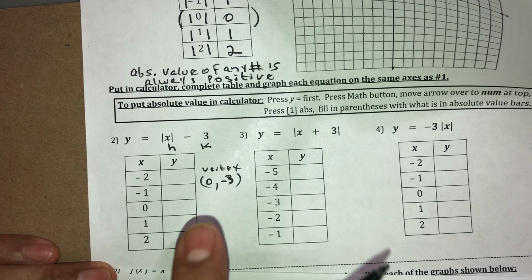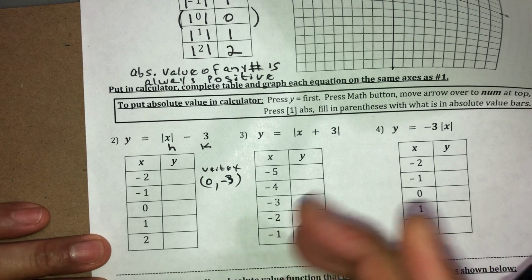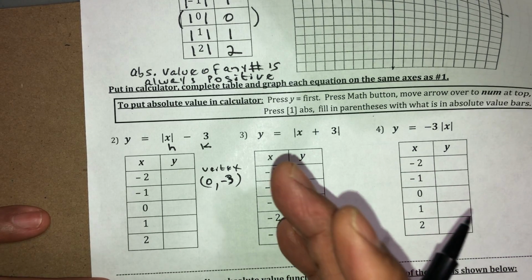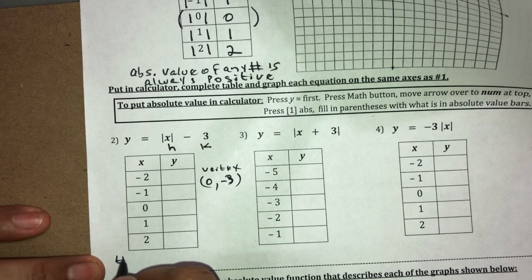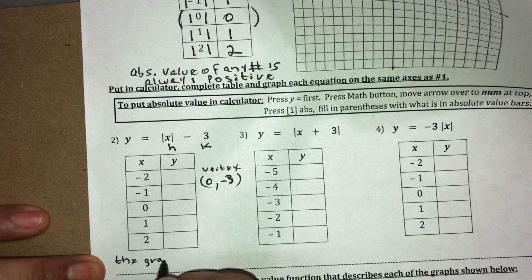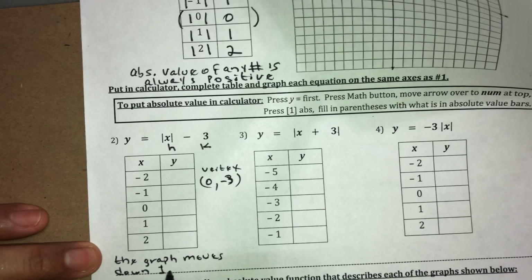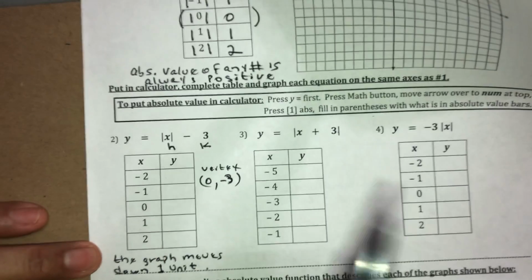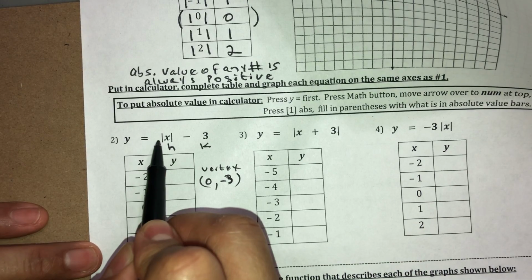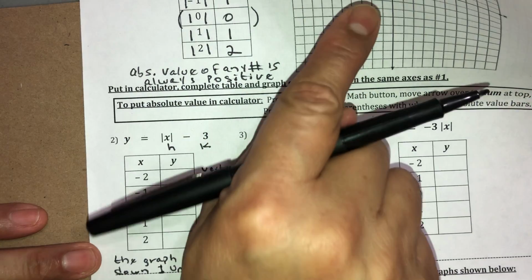All right, so look, before we fill in the table, look what's going to happen. If I ask you, what happens when I subtract 3 from the main function? You will say the graph moves down 3 units. And it keeps the same shape, nothing else happens. The shape or the size is going to change when we have a number here. So look how simple it is. I know that's the only thing that's going to happen with regard to this.